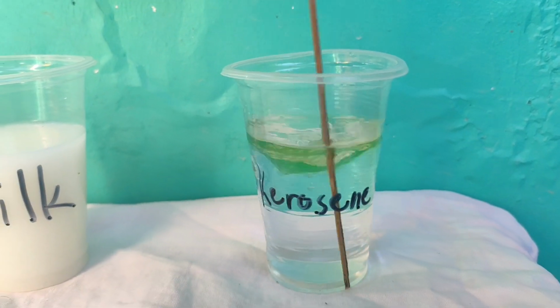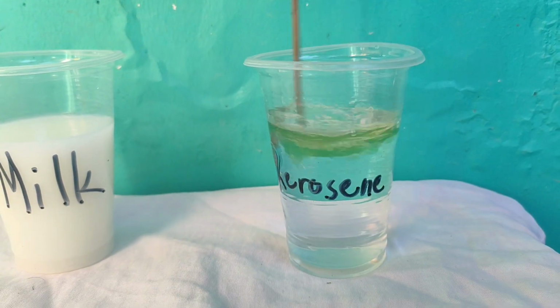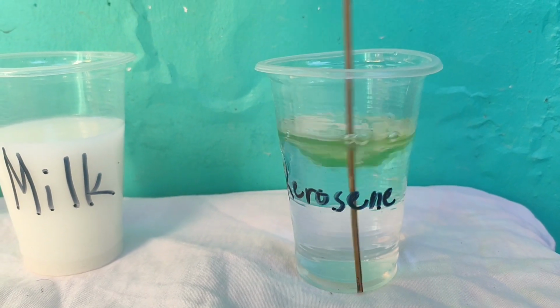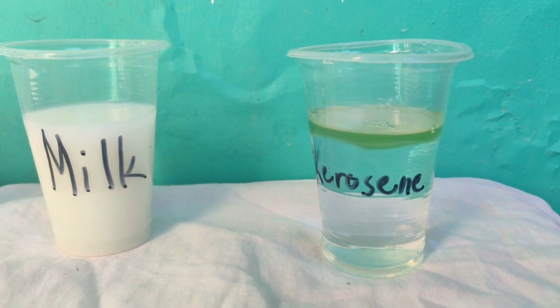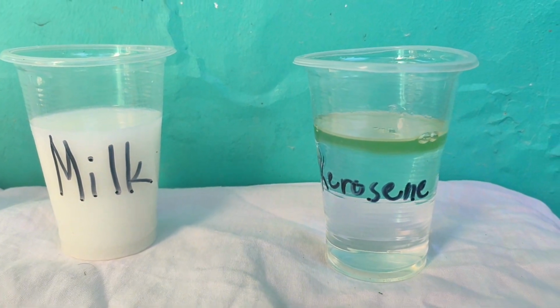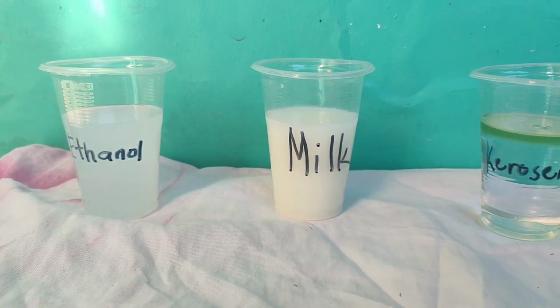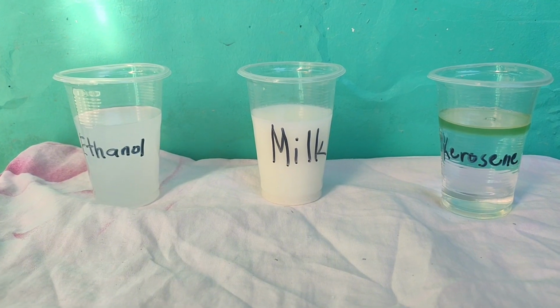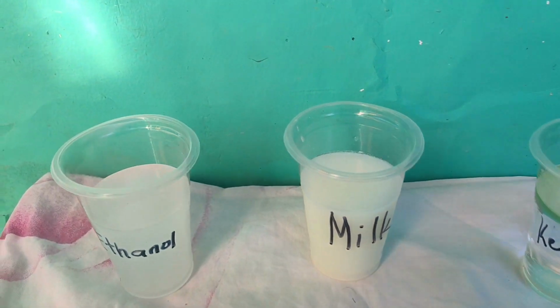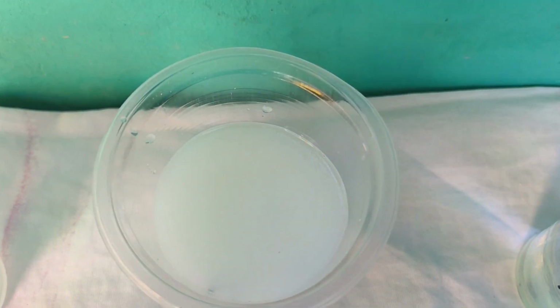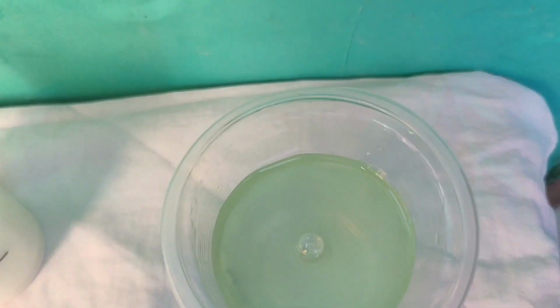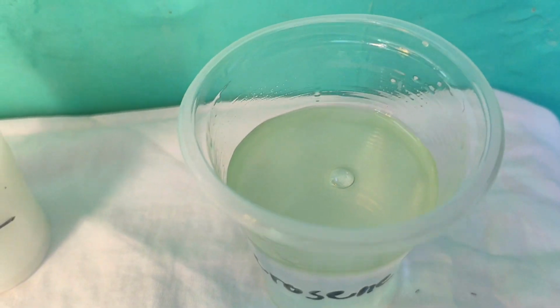The kerosene and water mixture does not combine very well, just like the cooking oil. It floats above the top of the water, creating a surface of kerosene. So based on my observation, the ethanol and the milk are soluble in water and the kerosene is non-soluble in water.